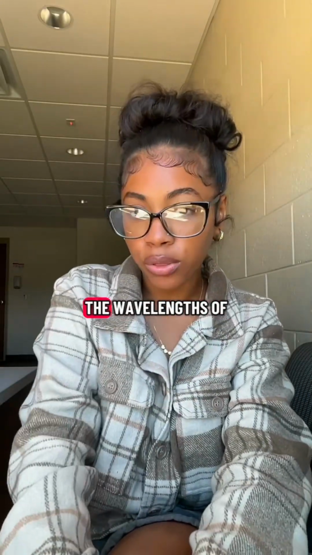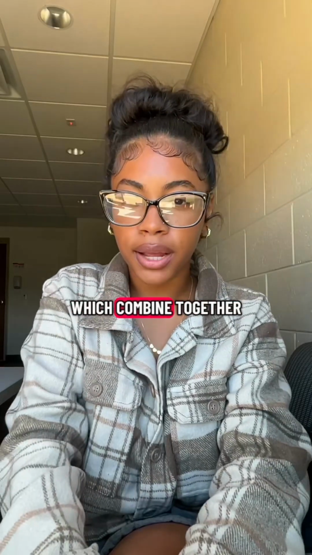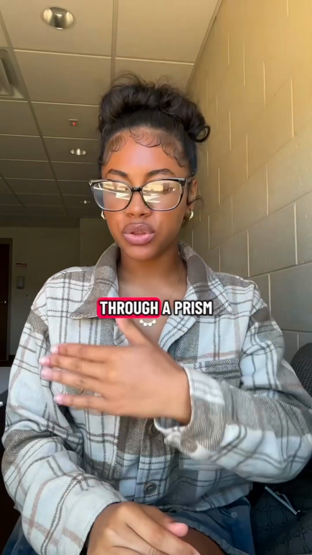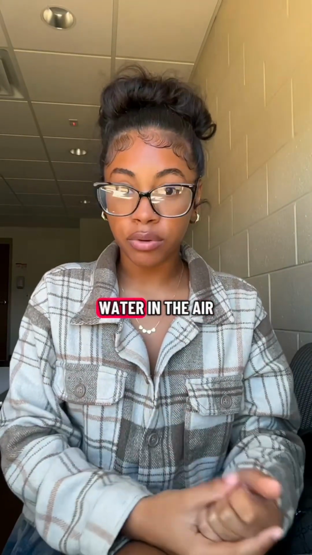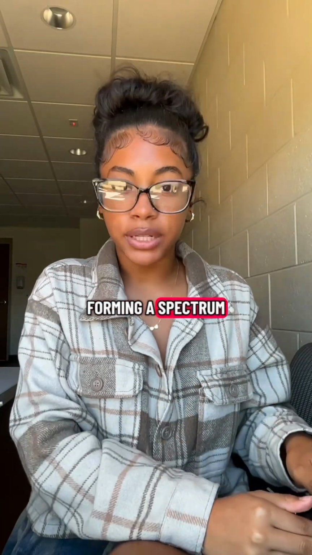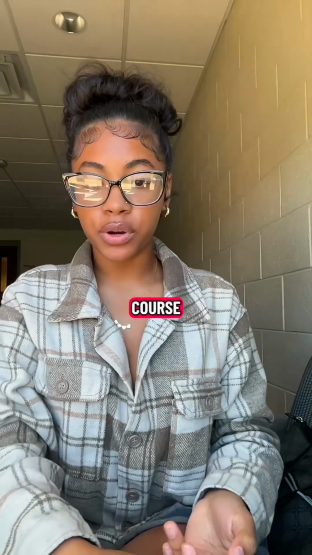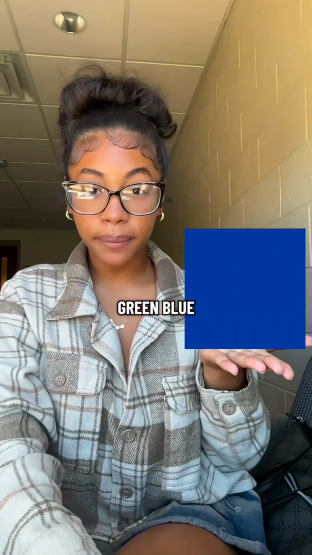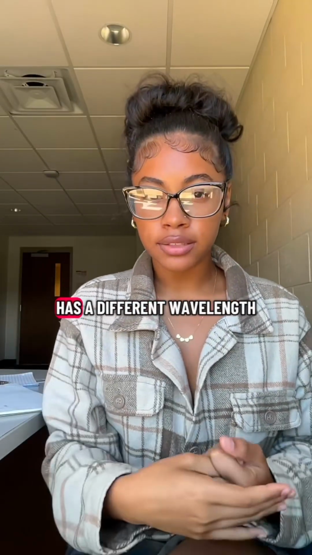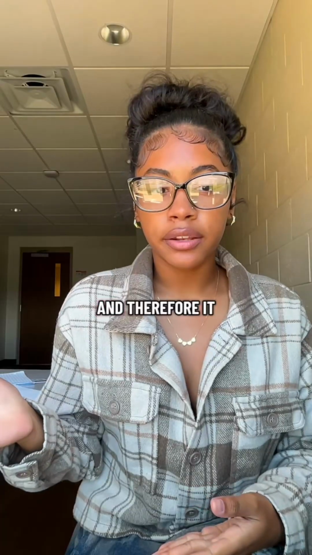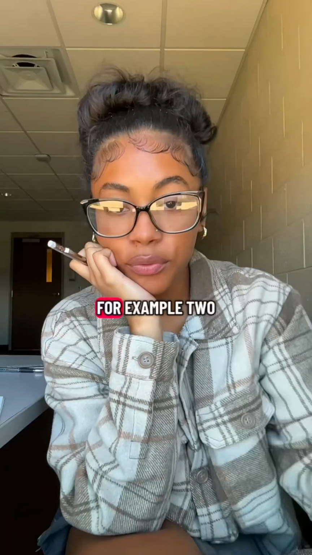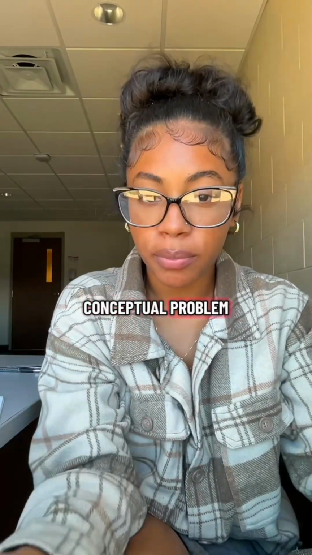Sunlight contains all the wavelengths of visible light, which combine together to appear white. When sunlight passes through a prism or droplets of water in the air, it separates into individual colors, forming a spectrum. The spectrum, of course, is red, orange, yellow, green, blue, indigo, and violet. This separation occurs because each color has a different wavelength, and therefore it bends or refracts at a slightly different angle. For example 2, we're going to work on a conceptual problem.